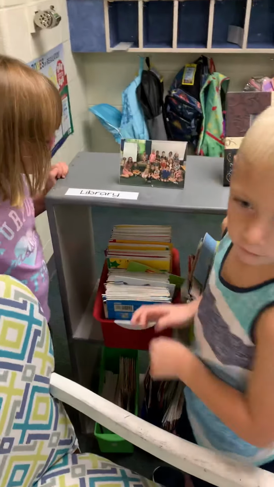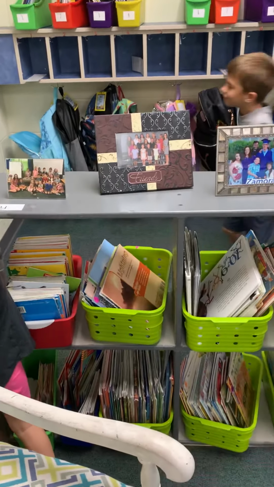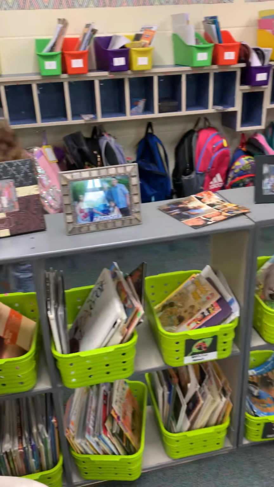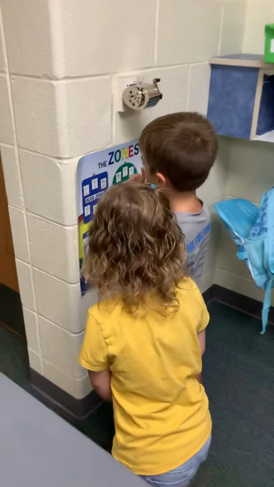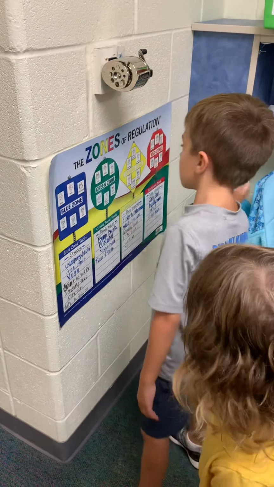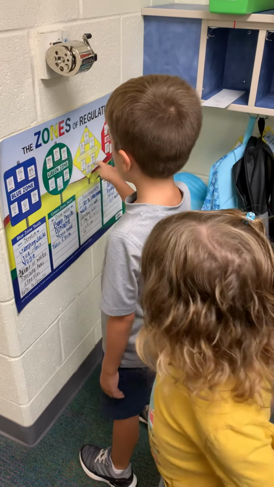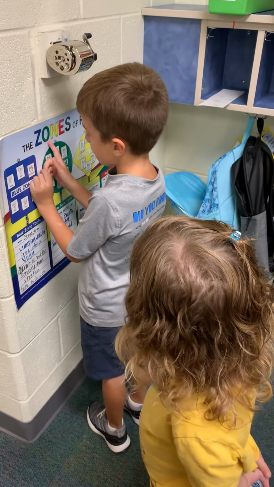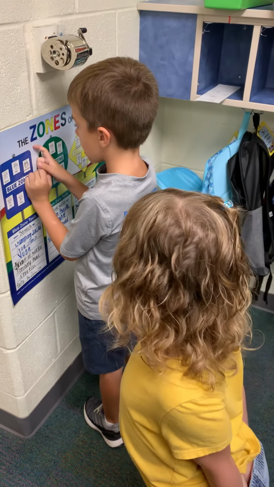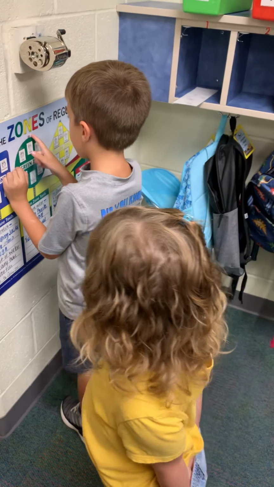Let's find the others. Are they vowels? Ooh, let's look at this one. Remember, a vowel is A, E, I, O, or U. What letter is this? E. Is that A, E, I, O, or U? A. Nope, so that means that one is a consonant, and then this one is A, E, I, O, or U?